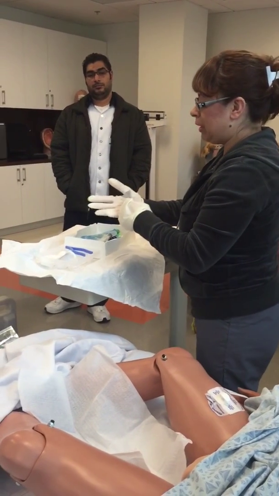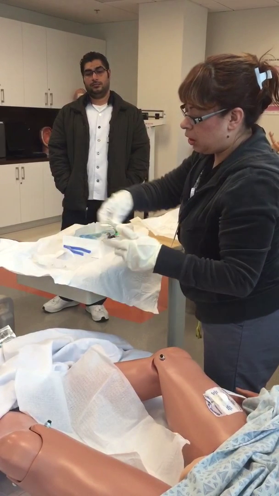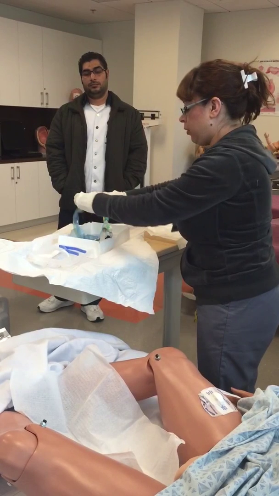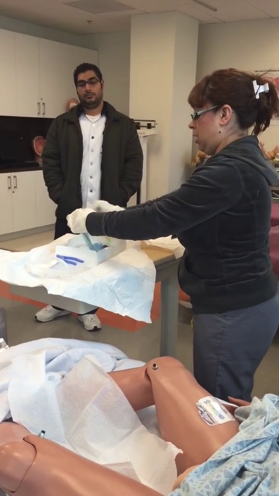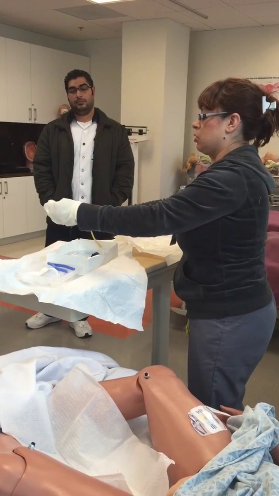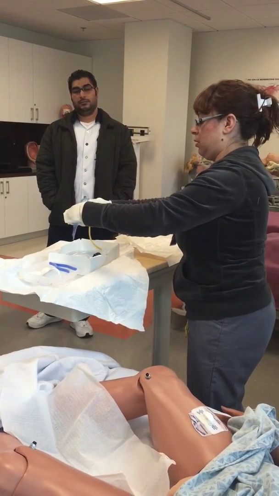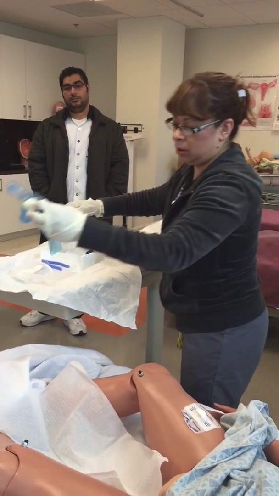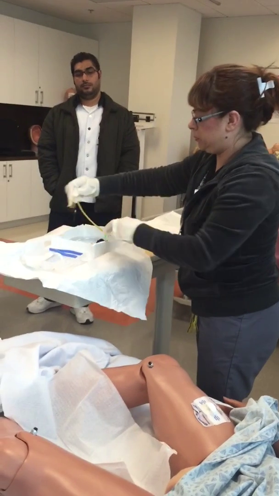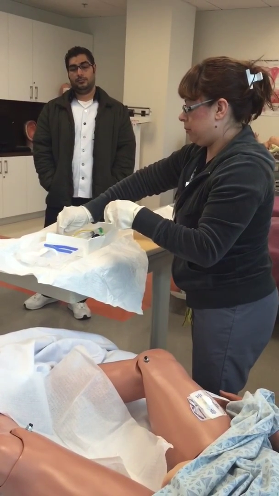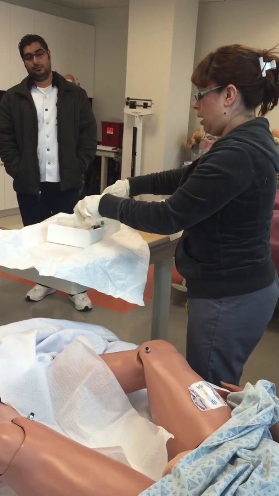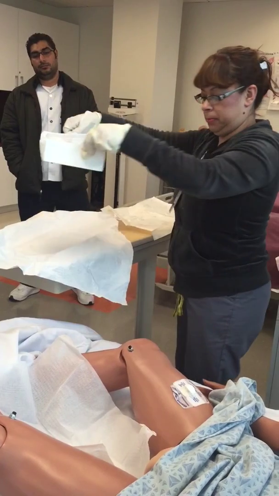I'm going to open my lube, pour it in here, and lube my catheter. Take this off, and when you take it off, make sure you're holding it very well so it's not flopping all over the area. Okay, I'm going to lubricate. You can put that back. Now I can bring this to my area.